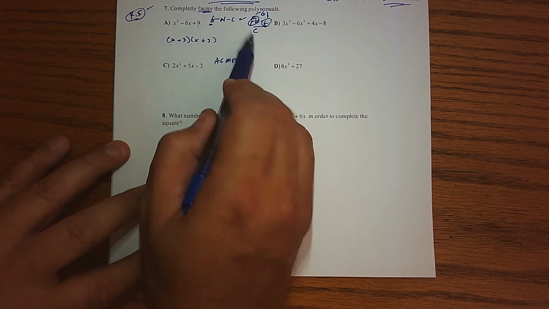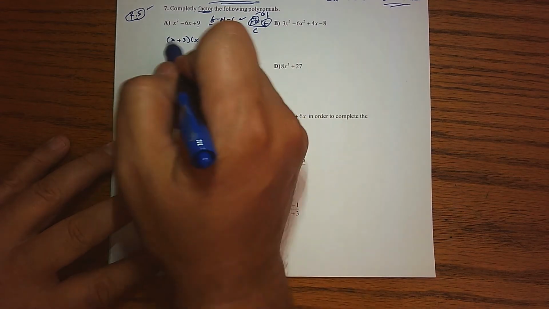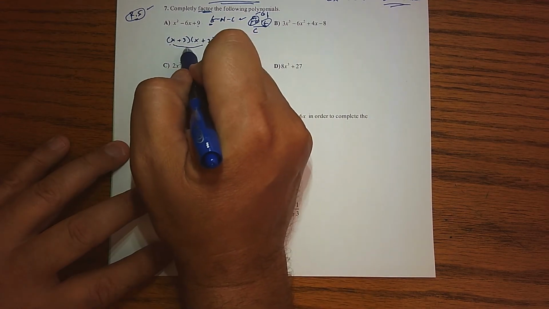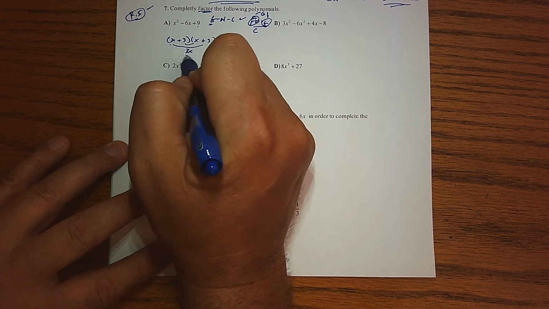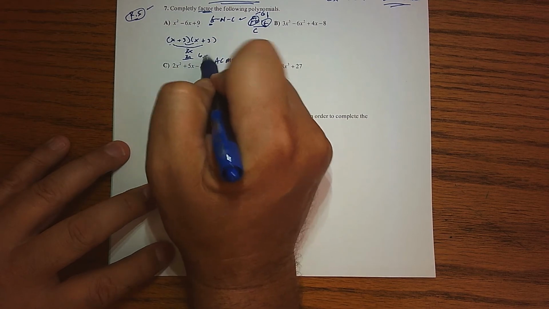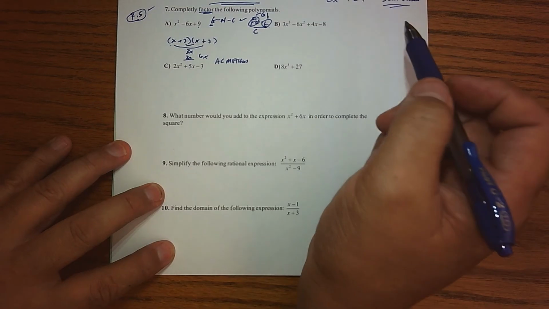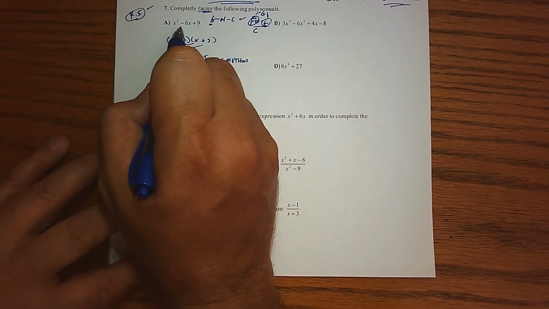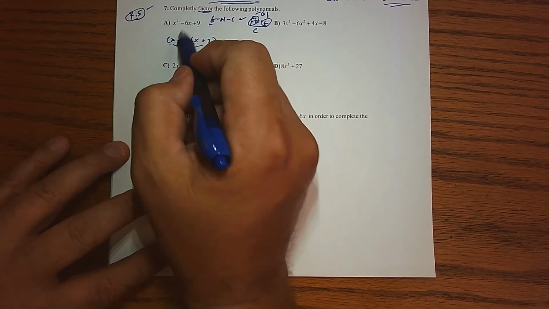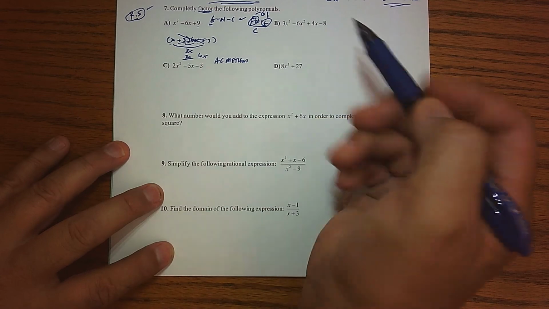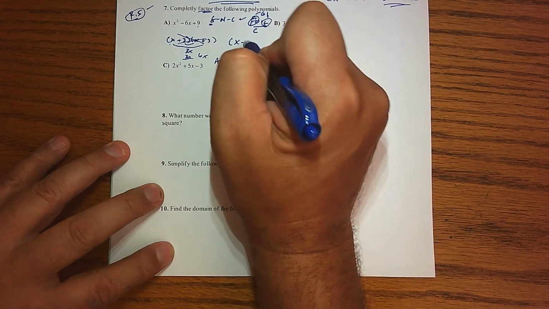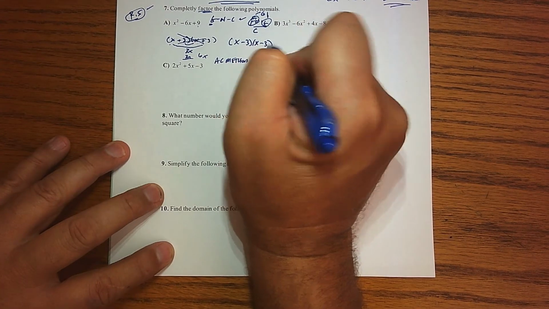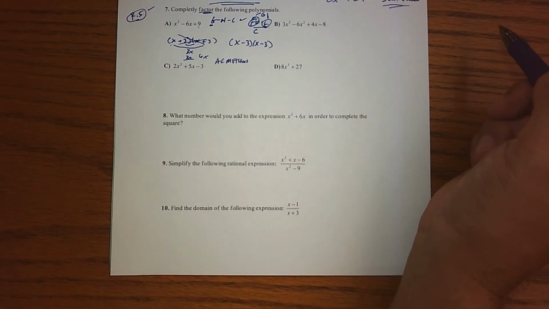To check, I just have to look at the outer and the inner. In this case, my outer is 3x and my inner is 3x, and that combines to give us a positive 6x. Unfortunately, we're looking for a negative 6x. So my guess was wrong, but going back to the drawing board, x minus 3 and x minus 3 will probably be the choice.